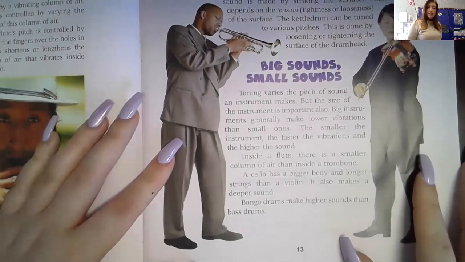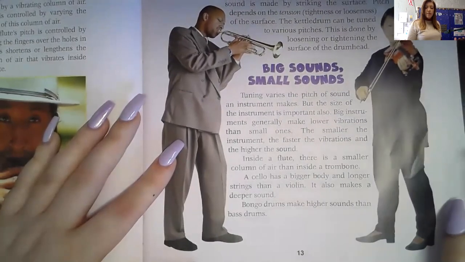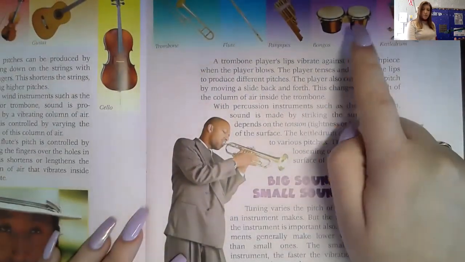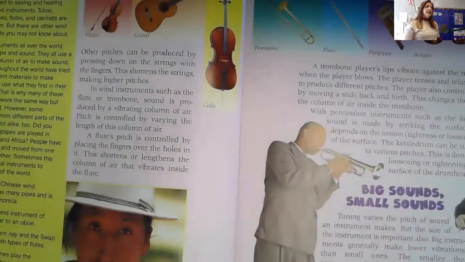Inside a flute, there is a smaller column of air than inside a trombone. A cello has a bigger body and longer strings than a violin. It also makes a deeper sound. Bongo drums make higher sounds than bass drums. All right, that's all we will read today.